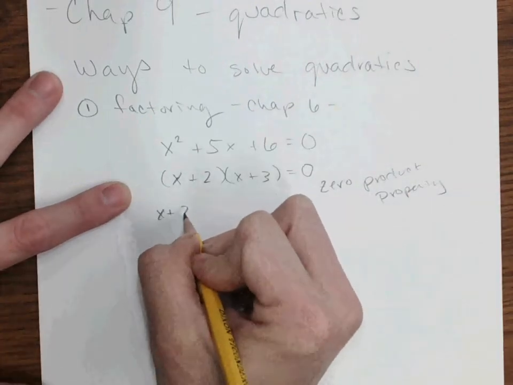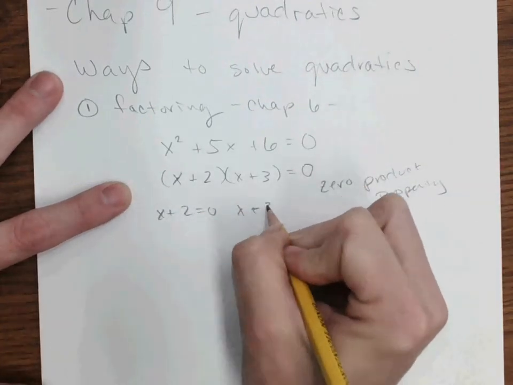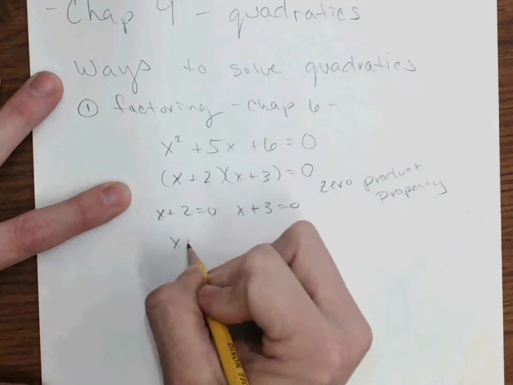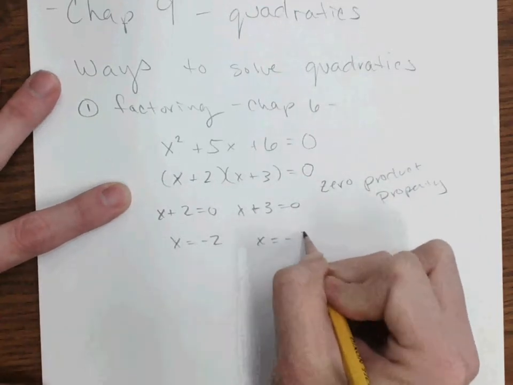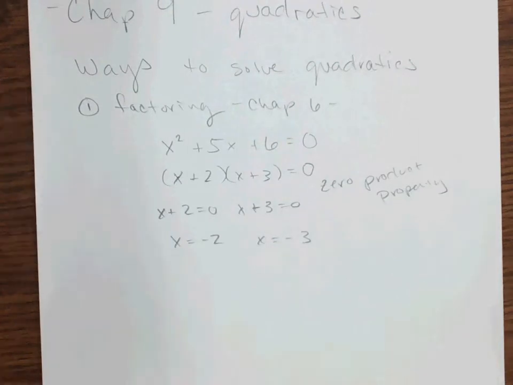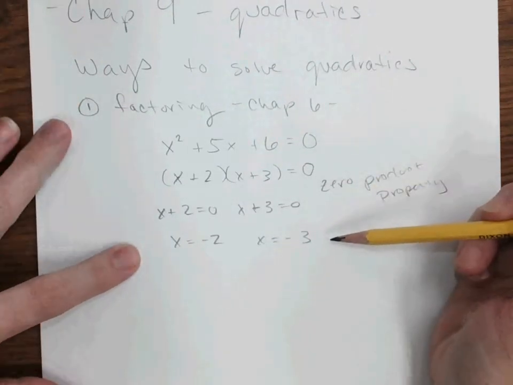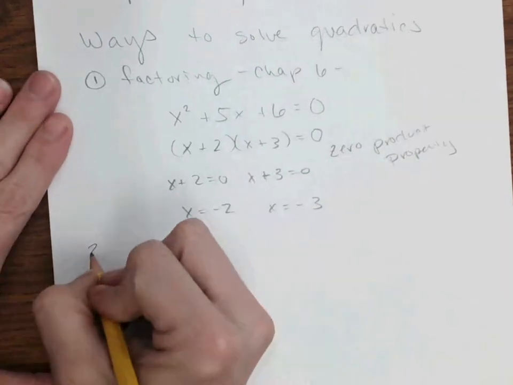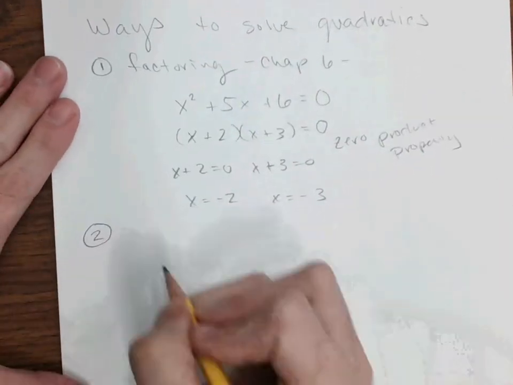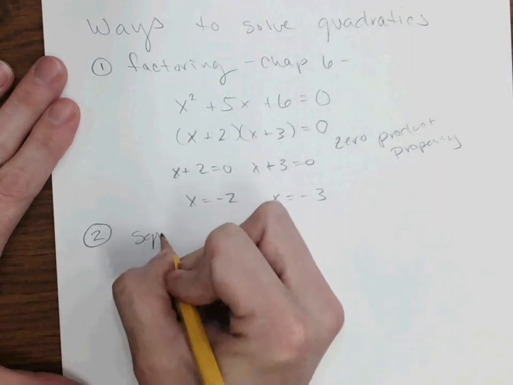So I've got x plus 2 equals 0, x plus 3 equals 0. So x is negative 2, x is negative 3. If a quadratic factors, we want to solve it by factoring because this is so quick and easy. There's hardly anything here. The next way that we looked at, this was the first one in Chapter 9, was we looked at using that square root property.